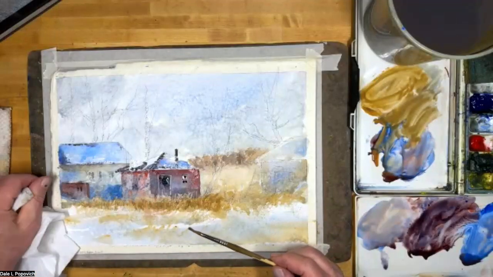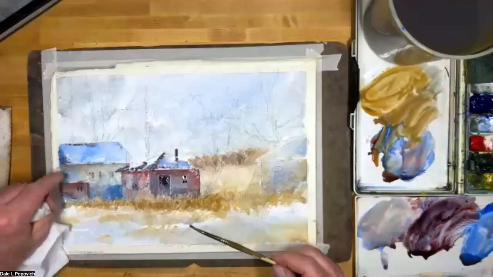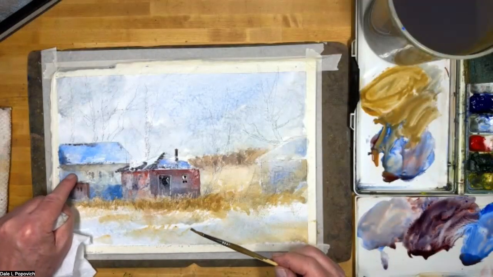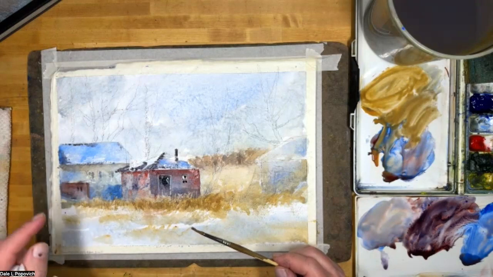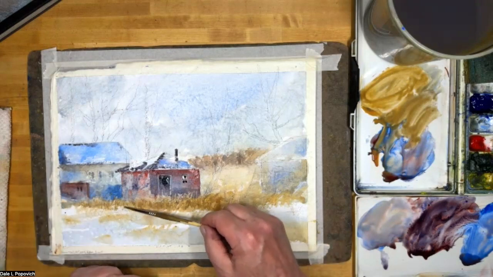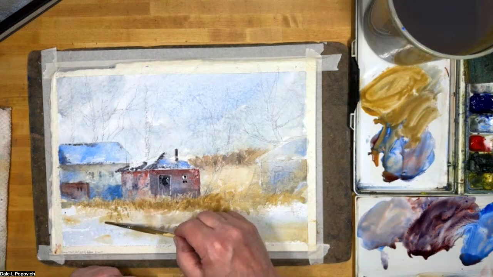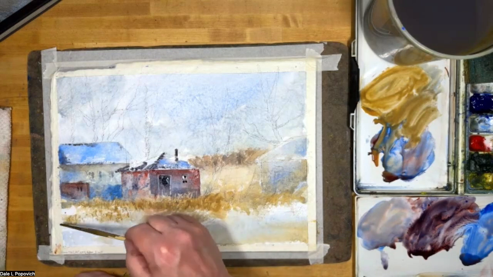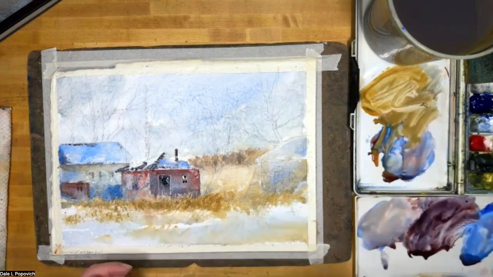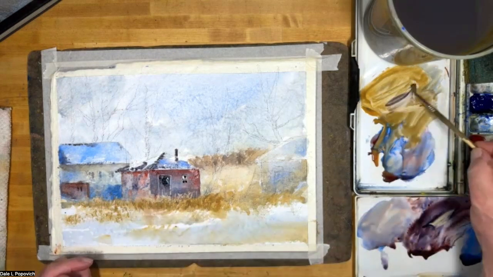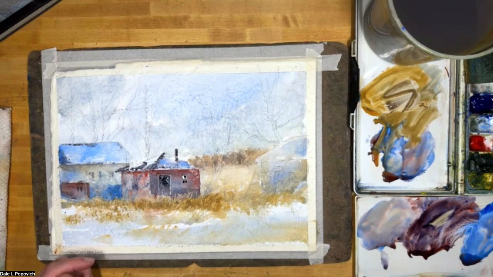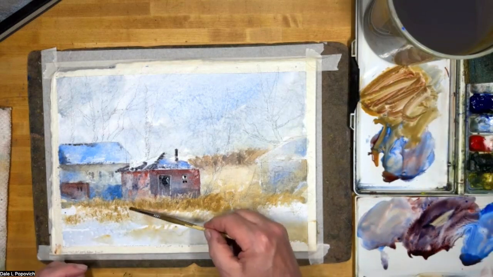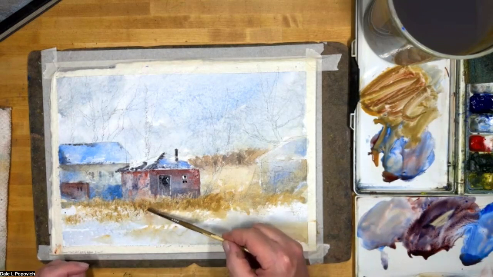I could do one of two things. I could darken this up on top to push it forward, or I could take a damp brush and lift a little bit on top of that. I'm going to leave that for a little bit later. So all I'm doing now is taking the dry brush on its side with the raw sienna. I'm going to take a little bit of the brown madder and add a little bit of warmth to it here and there for variety and darkness.